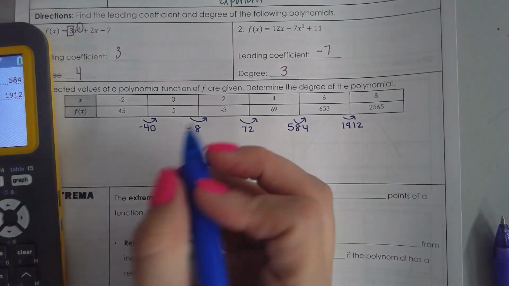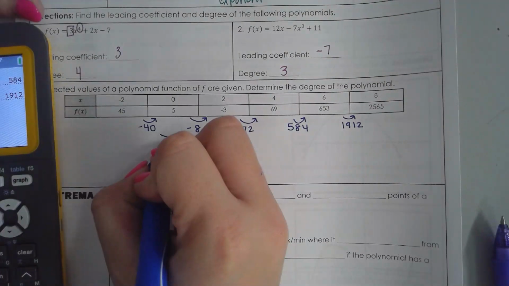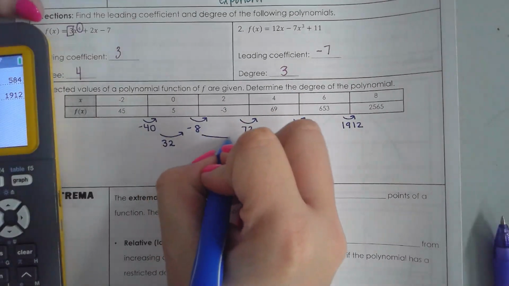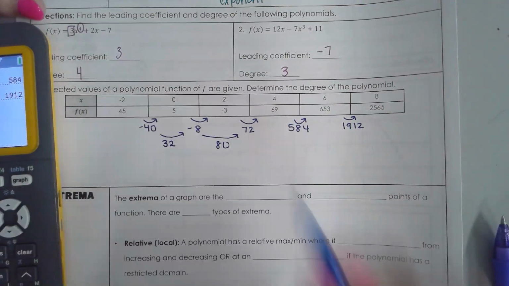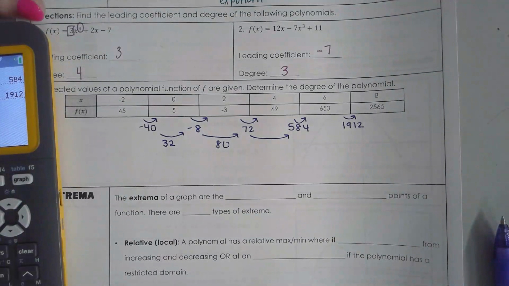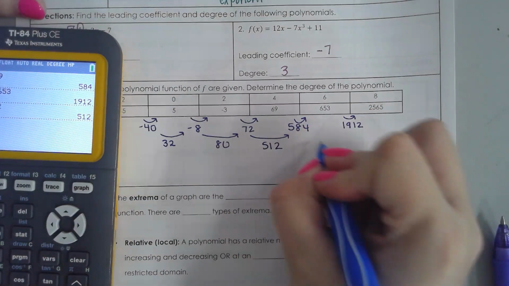So we'll keep going. From negative 40 to negative 8, you add 32. From negative 8 to 72, you add 80. From 72 to 584, you add 512.